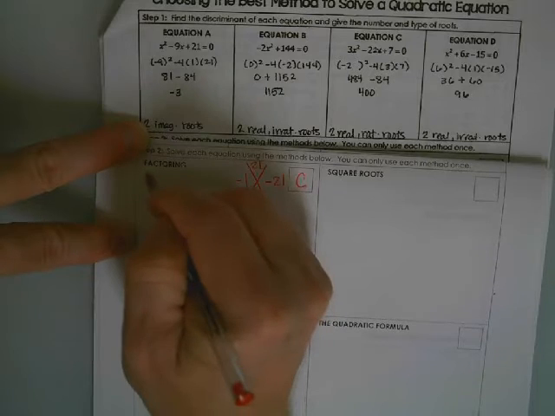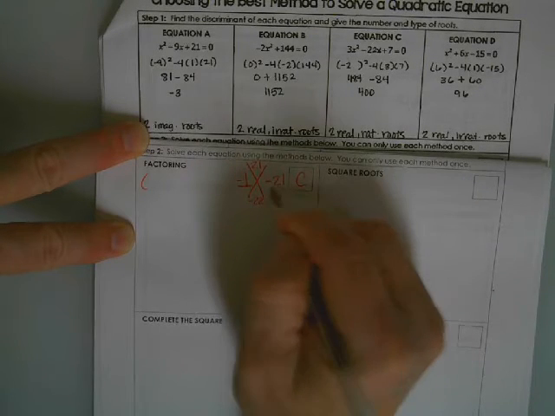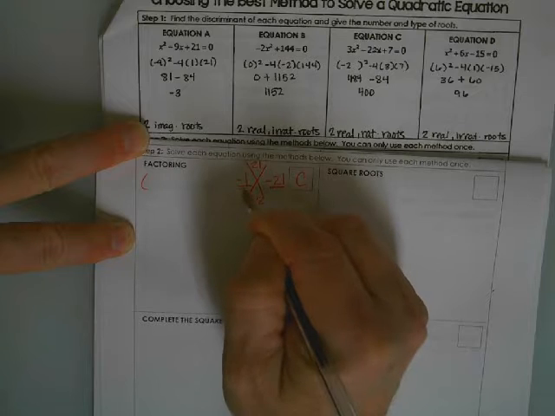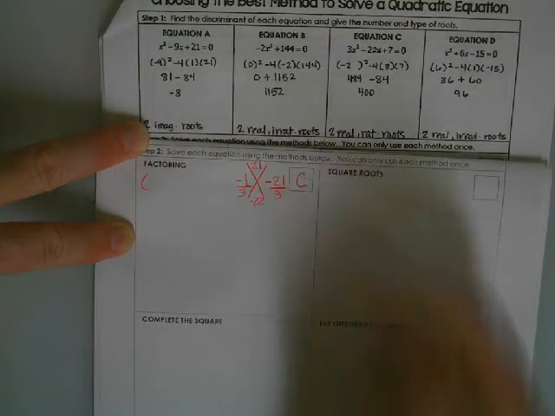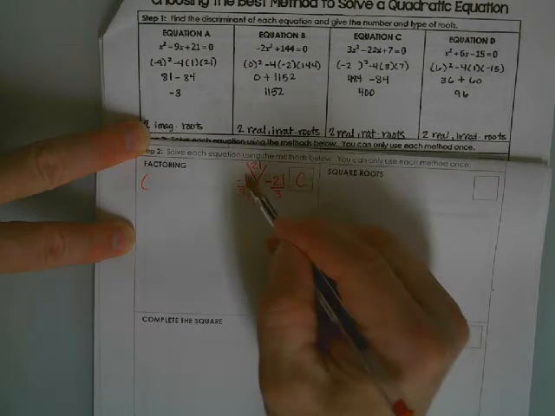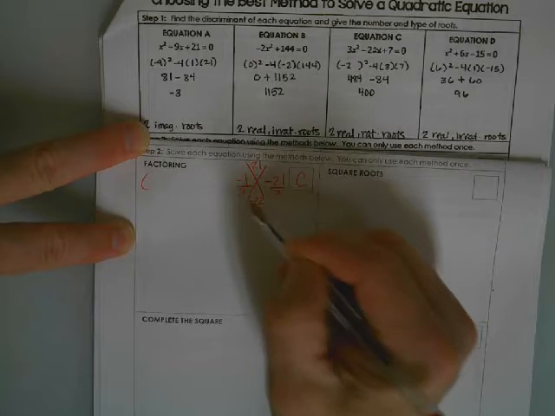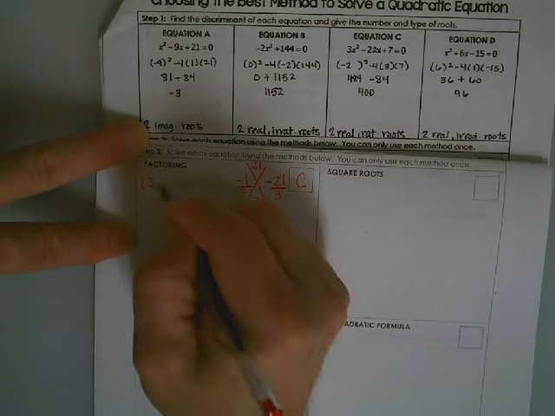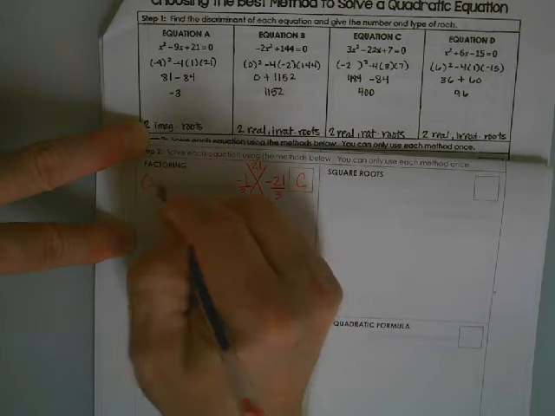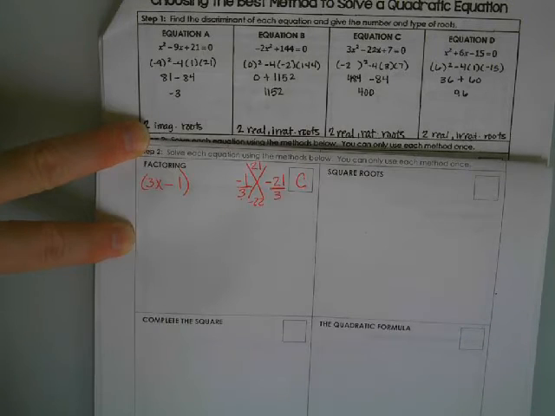So our factors, we want to divide by the coefficient of A, which is 3. If we have negative 1 over 3, we can't simplify that, so you move the 3 in front of your variable and then subtract the 1. That's the first factor.